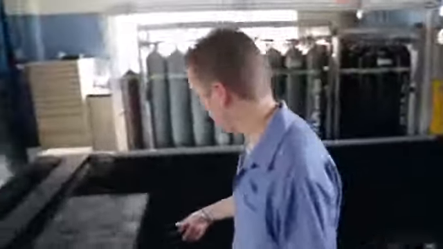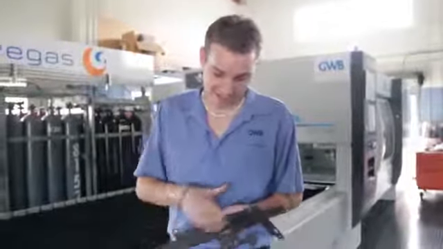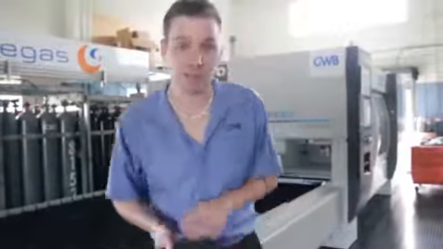Okay, so now we've processed these parts on our laser. We're going to go through and we're going to put them to another GWB product, which is a LissMac edge rounding machine. Now what this is going to do is it's going to take off any of our sharp edges, take off any scale and rust, and prepare this part for powder coating or galvanizing.